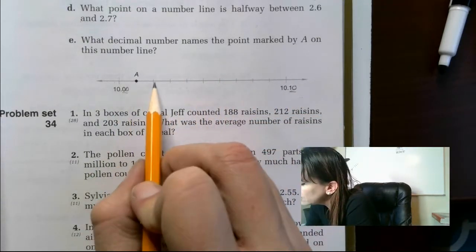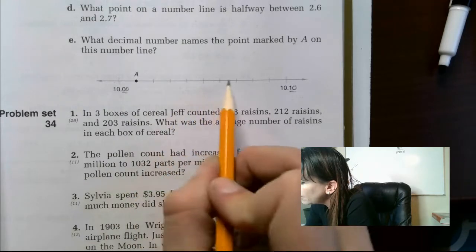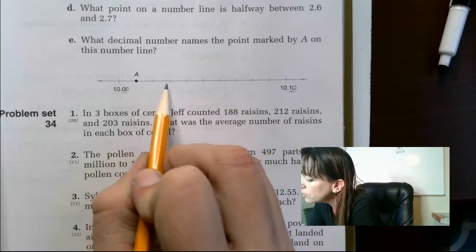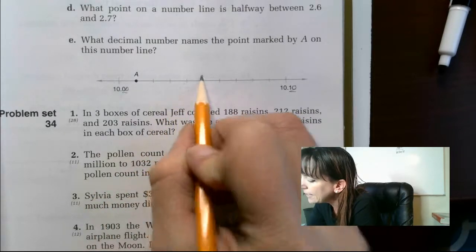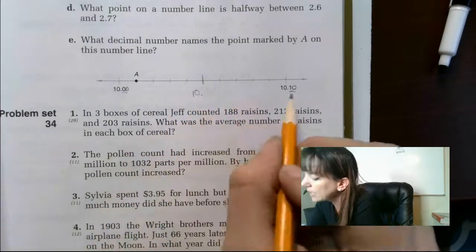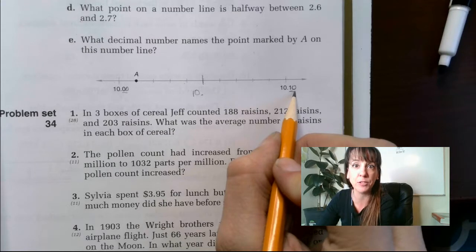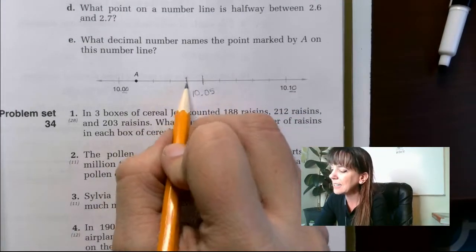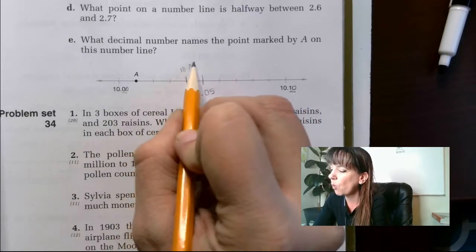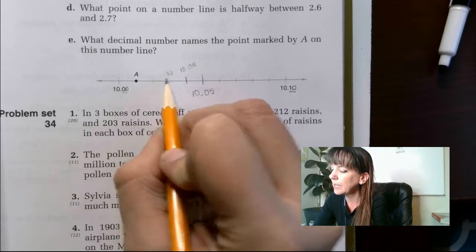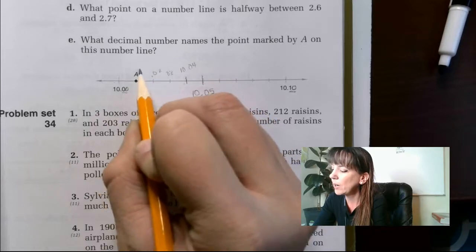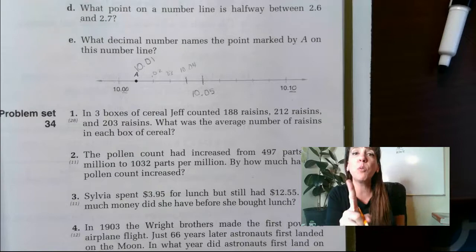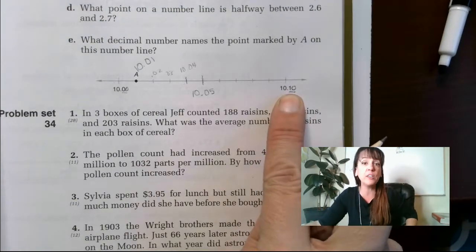So let's see, 1, 2, 3, 4, 5, 6, 7, 8, 9, 10. There are 10 chunks here. So 1, 2, 3, 4, 5. Right here would be not 10.5, because that would come after 10.1. It would be 10.05, which means that this guy is going to be 10.04, 10.03, 10.02, so this is going to be 10.01. It's not 10.1 because 10.1 is all the way over here on the number line, so you've got to be careful on that.